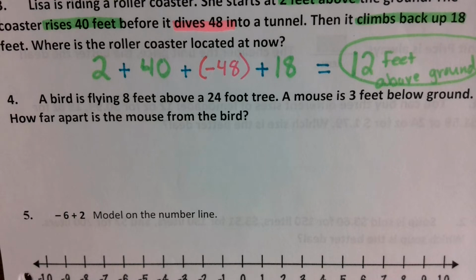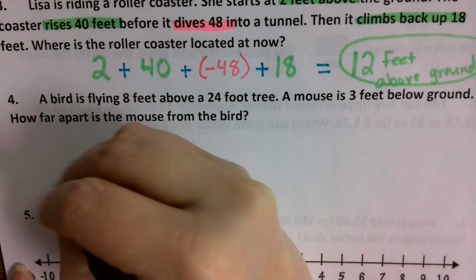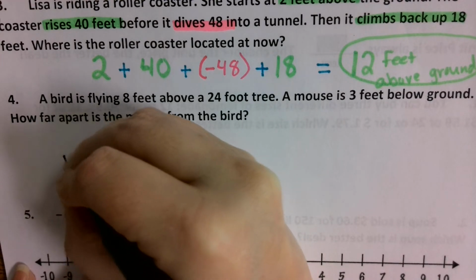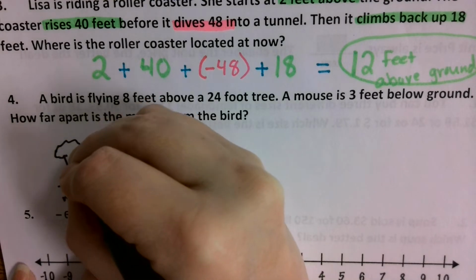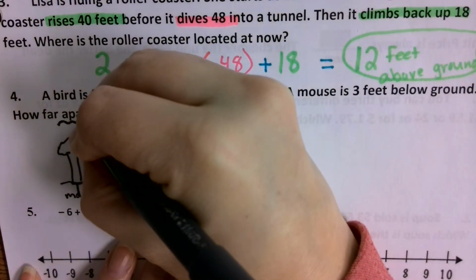Okay? So remember, when we're trying to figure out how far apart something is, that's distance. And distance is always going to be an absolute value, which means it's always going to have to be positive. So if we're trying to figure out how far apart they are, guys, sometimes the easiest thing you can do is draw it out. Okay? You've got a mouse, and then the mouse is below a tree, and then there's a bird flying above the tree. Okay? There's my bird.